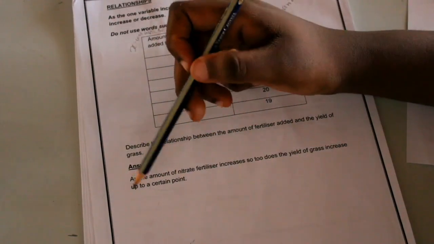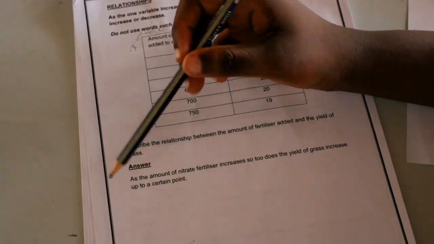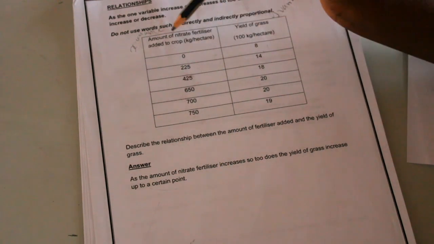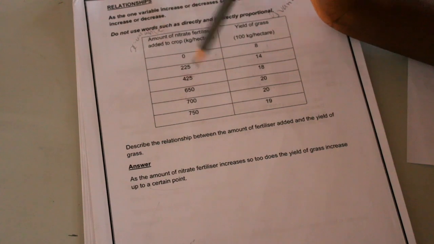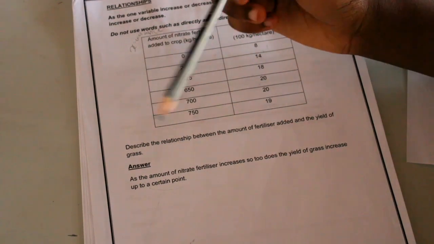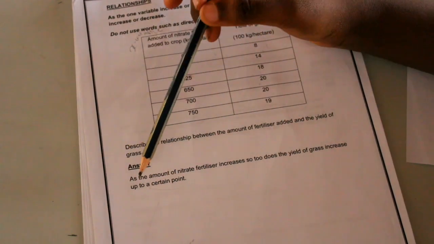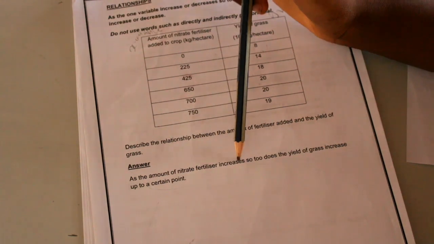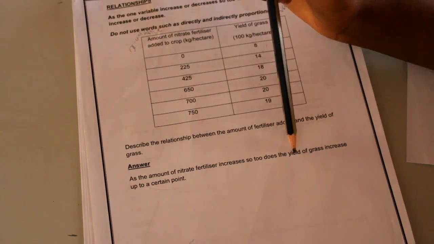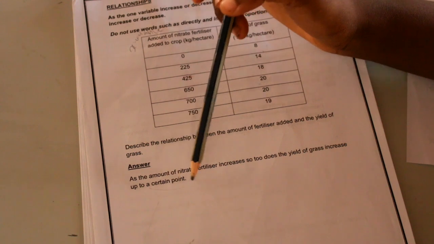See the answer, it's being specific. We can't say as the independent variable increases, the dependent variable increases. That's not what they're saying here. As the amount of nitrate fertilizer increases, so too does the yield of grass, up to a certain point.